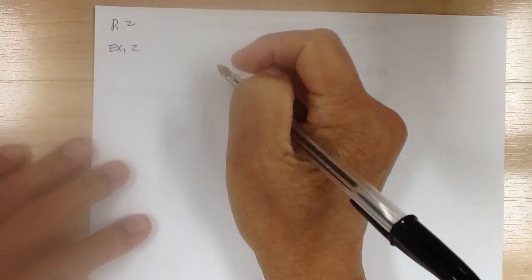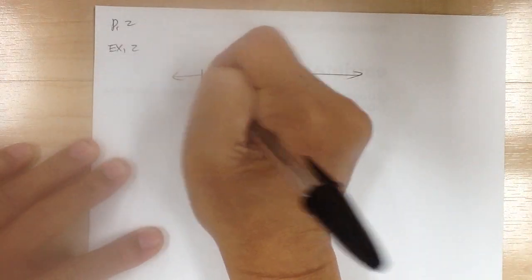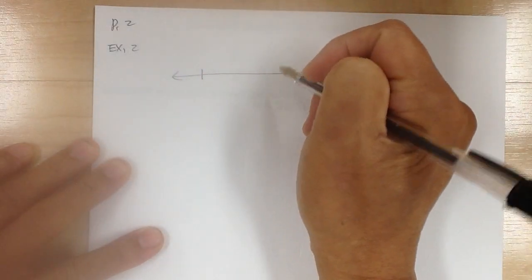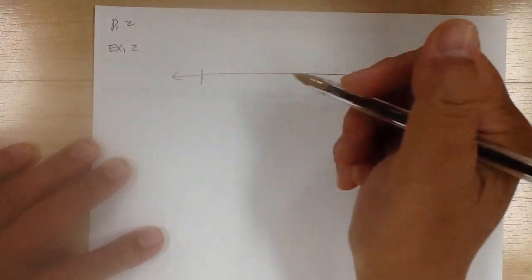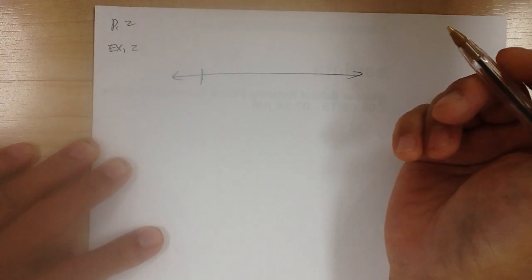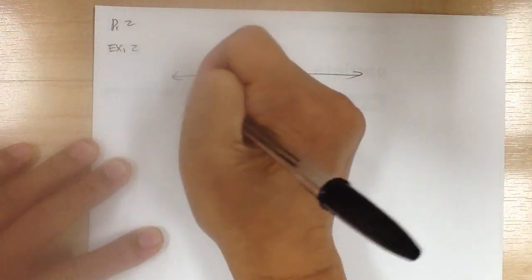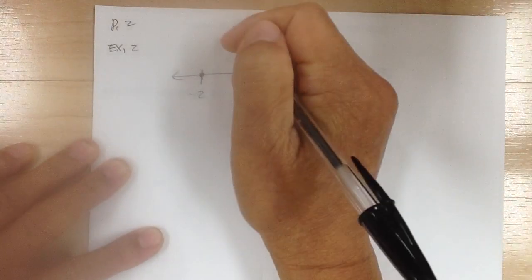Okay, let's go to example 2. It says graph the numbers -2 and -6 on the number line. Again, you don't always have to start with 0. You can start with any number, and you can have any increment. You can go by 1s, which is more common, or you can go by 2s, or by any numbers. So we want to graph -2, and that would be a point, right? -2.